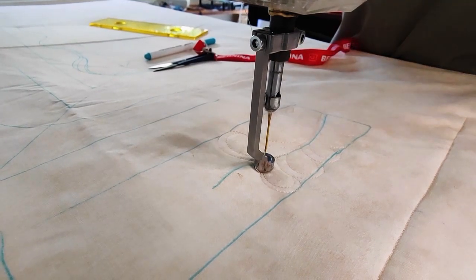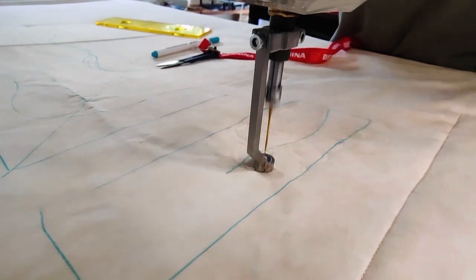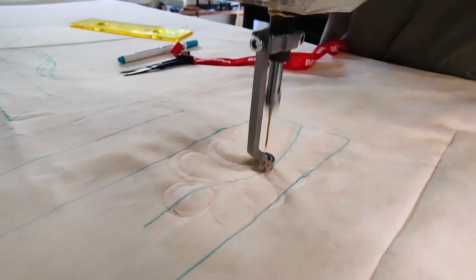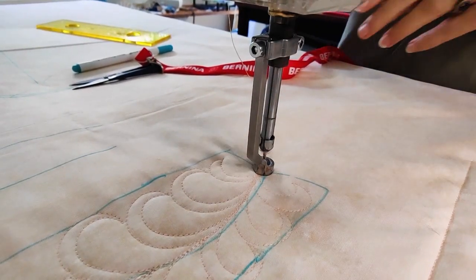When I get to the top, I'm just going to put a nice little hook in the top. Travel back down and lock those threads off.